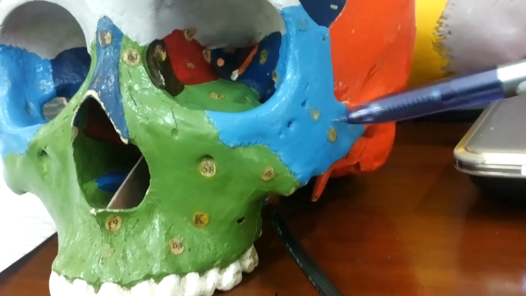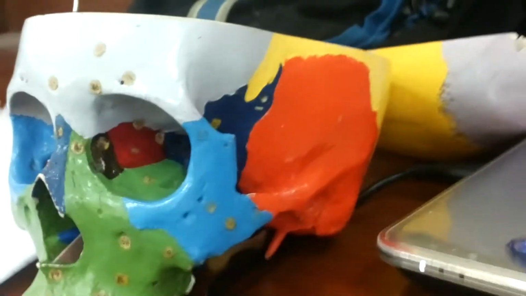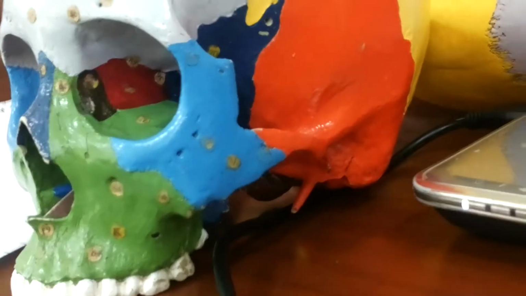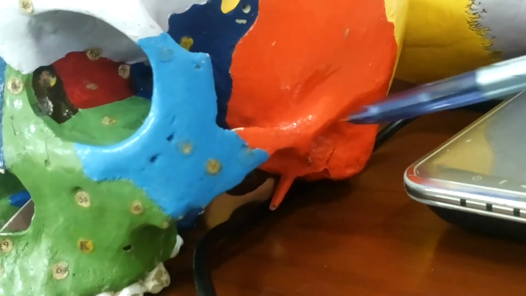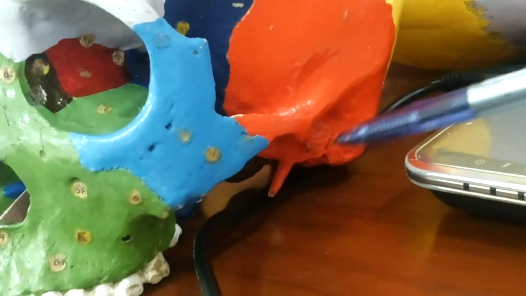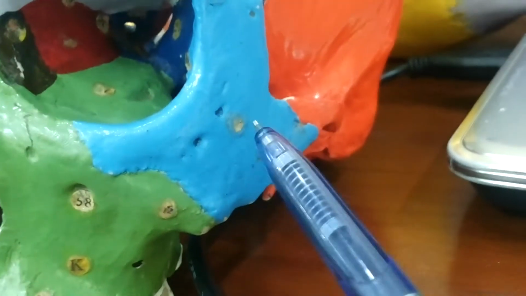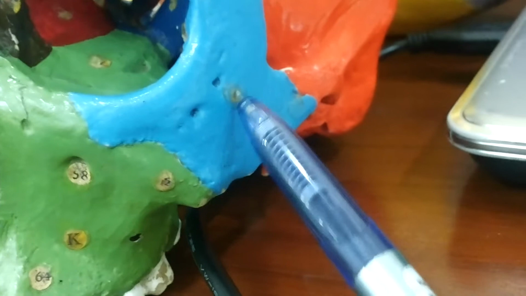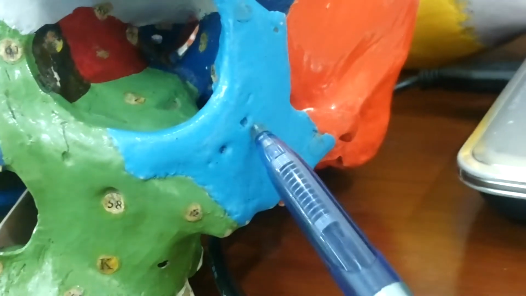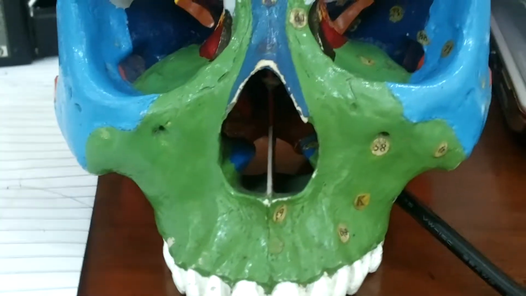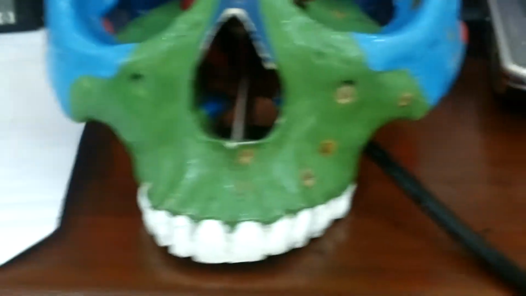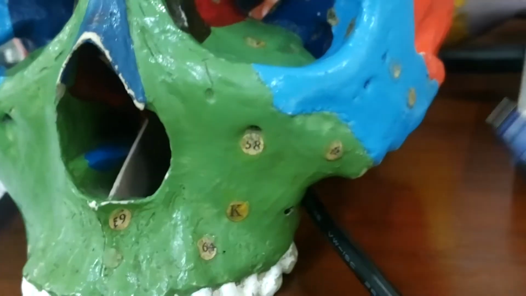This is the temporal process of the zygomatic bone, and the zygomatic process of the temporal bone, which form the zygomatic arch. The zygomaticofacial foramen, the infraorbital foramen, the zygomatic process of the maxilla.